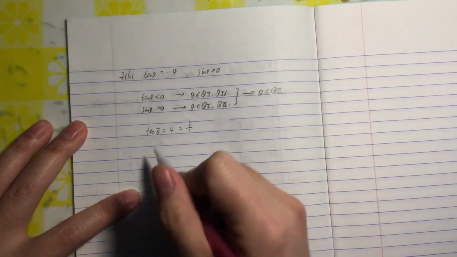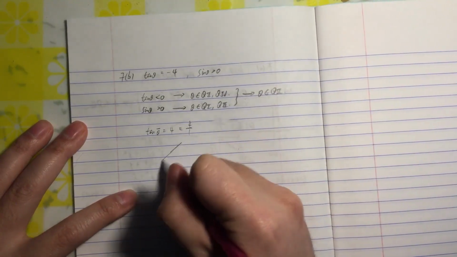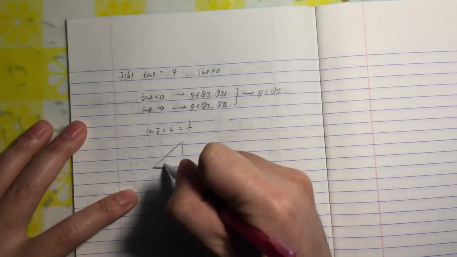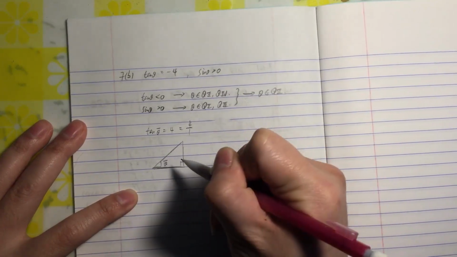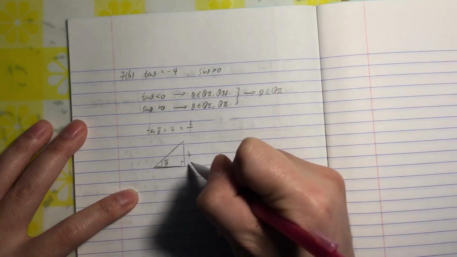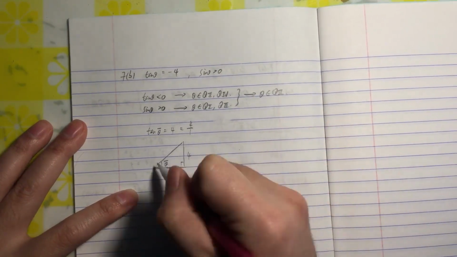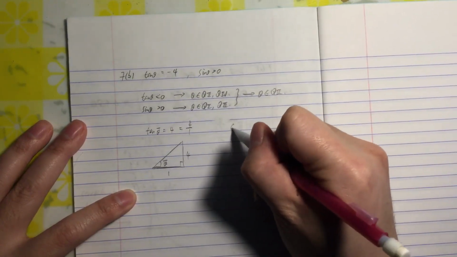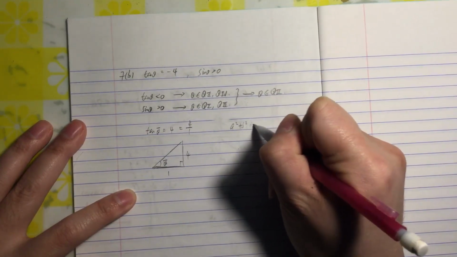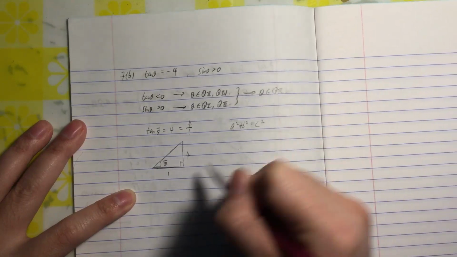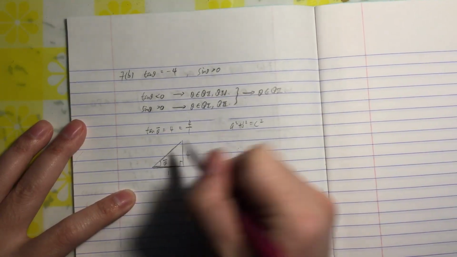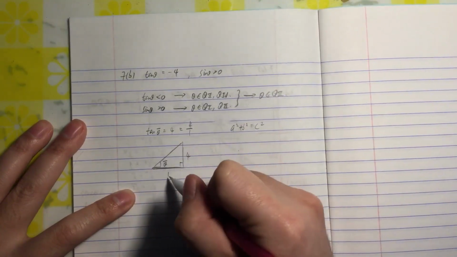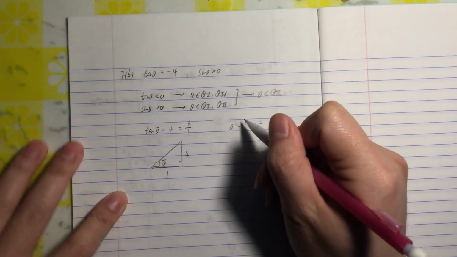Next, let's draw a triangle based on this. Assume the reference angle is here. Tangent is always opposite over adjacent. One side is missing here. We can use Pythagorean theorem. Pythagorean theorem says a squared plus b squared equal to c squared. Let's call these three sides A, B, and C. C is always hypotenuse. So here, C is unknown. A is 1, B is 4, C is unknown.